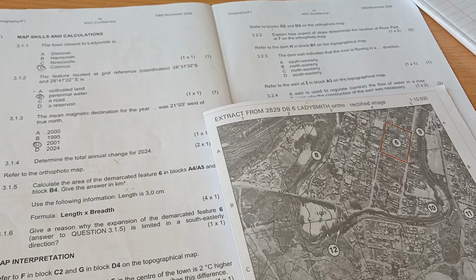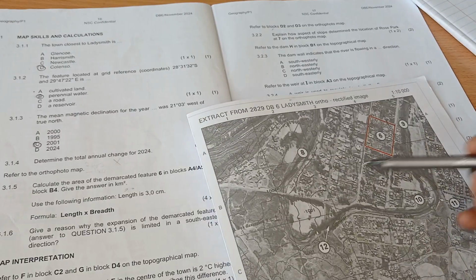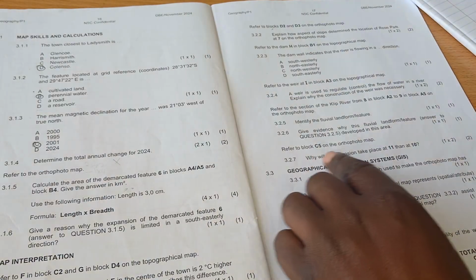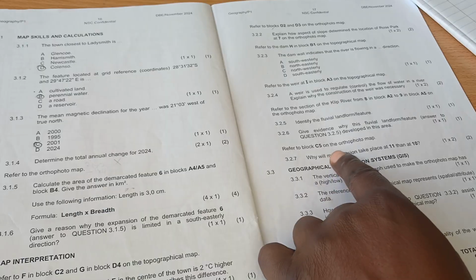Obviously, we are looking at a situation where the land is flat, gentle. This is the lower course. Contour lines are far apart. That's basically what we are talking about as evidence to support that. Then give evidence, okay? Refer to block C5 on the orthophoto.